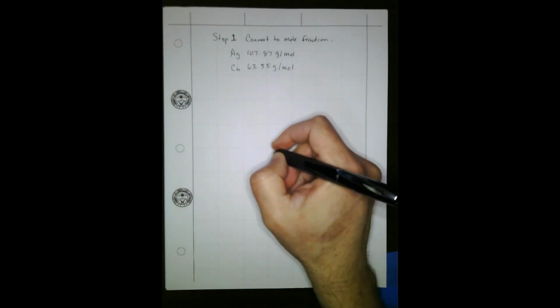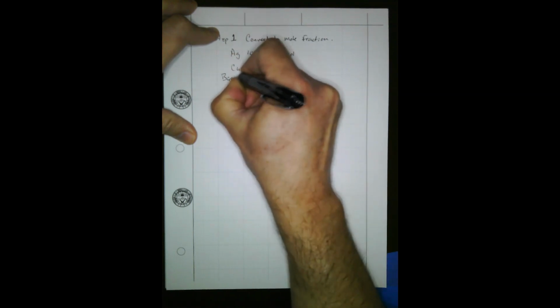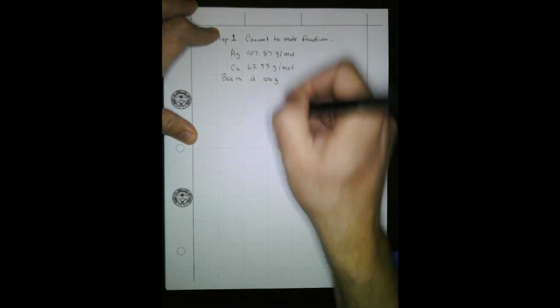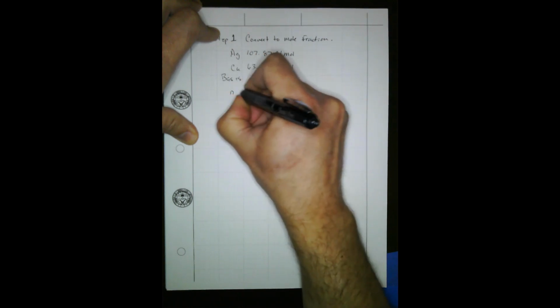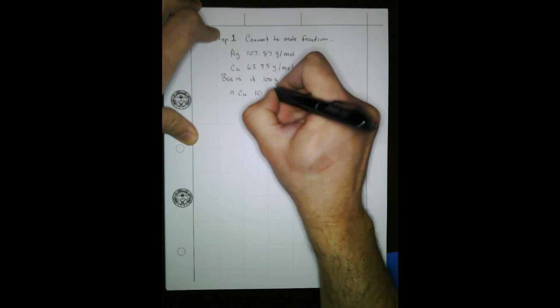We know our mass fraction, so we can take a basis of 100 grams based on the given information. We can calculate our number of moles of copper based on this 10 grams of copper.